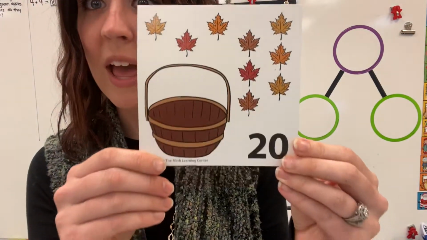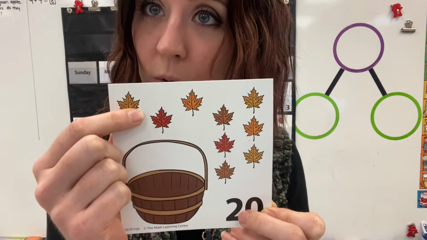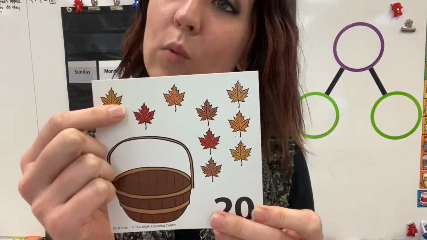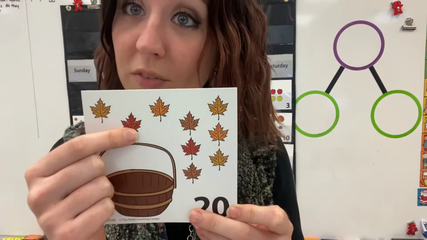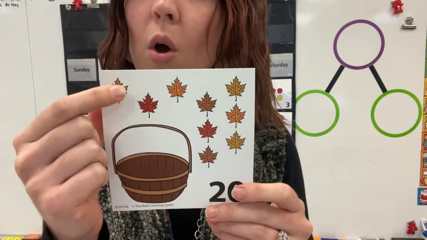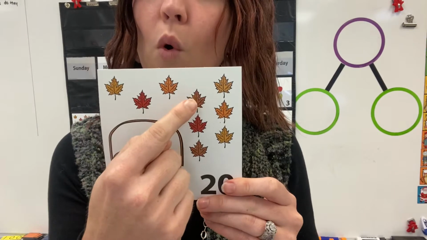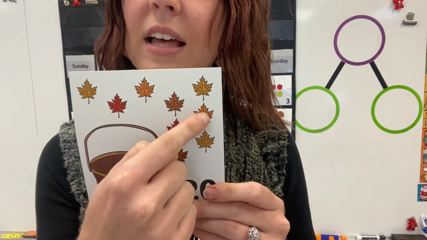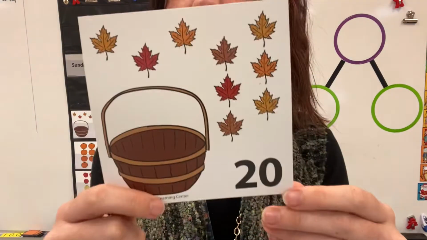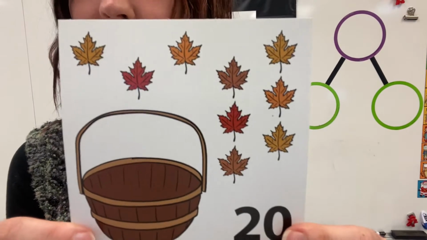Remember, when we count, every leaf is going to get one number and only one number. Can I call this 1 and 2? No, he can only get one number. Can I skip this one? No, that's not fair. We need to make sure every leaf gets a number. Are you ready? 1, 2, 3, 4, 5, 6, 7, 8, 9. We have 9 leaves. Now, how many of those leaves are in the basket?